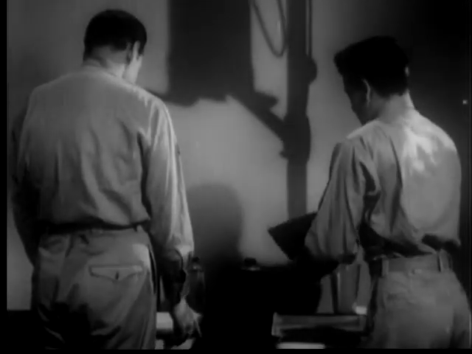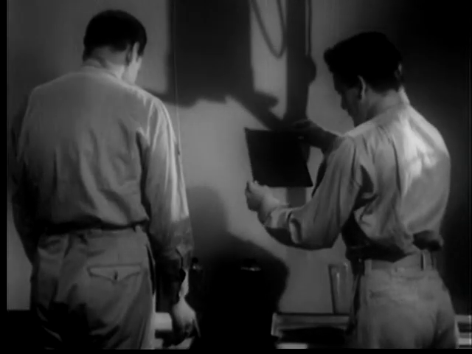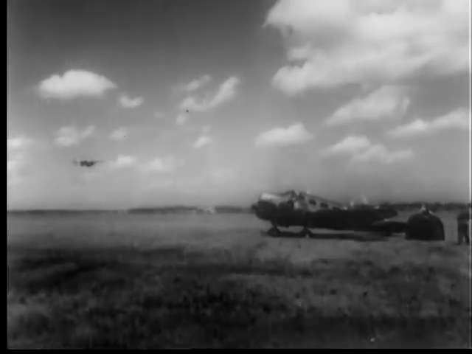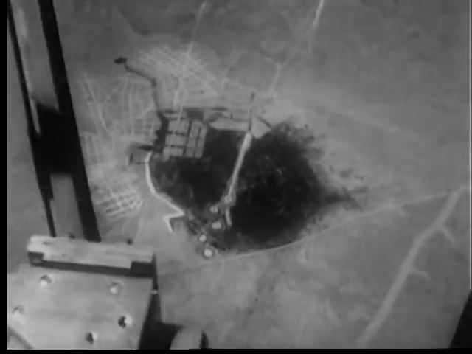Air cleanliness is vital, too, in film developing rooms like this one. To understand how electronic air cleaning helps here, let's go aloft in a reconnaissance plane. Click. 5,000 feet above the earth, a camera shutter opens and closes.